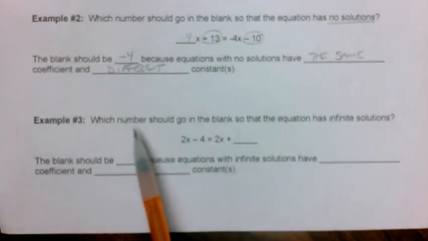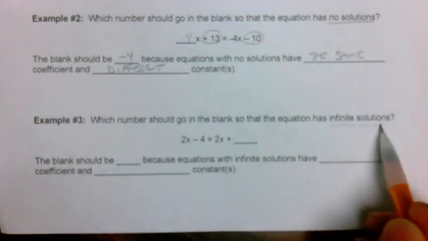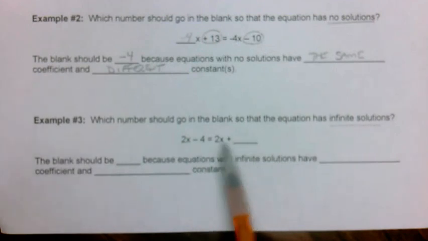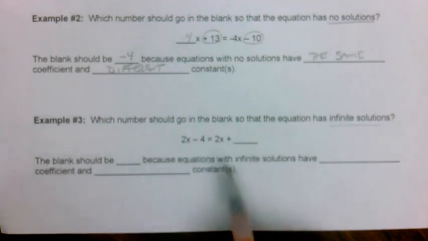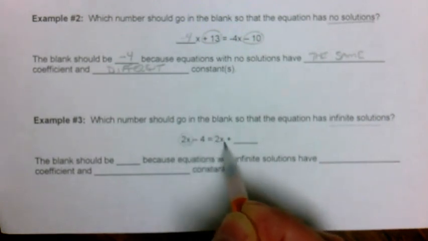In our third example, which number should go in the blank so that the equation has infinite solutions? To have infinite solutions, both sides of the equation need to be exactly the same. So they need to have the same variable and coefficient, and they also have to have the same constant. Looking at this equation, 2x minus 4 equals 2x plus blank, I can see that they have the same variable and coefficient.